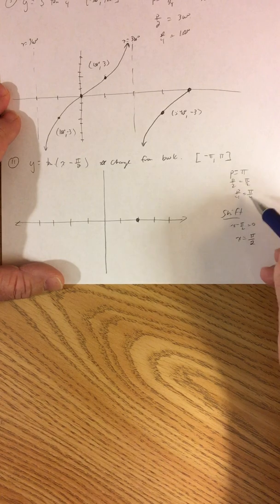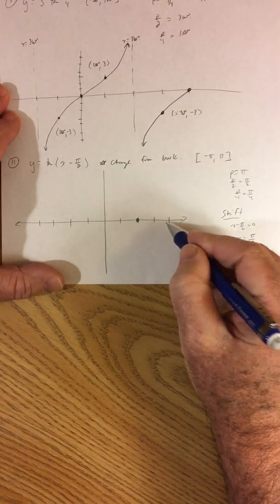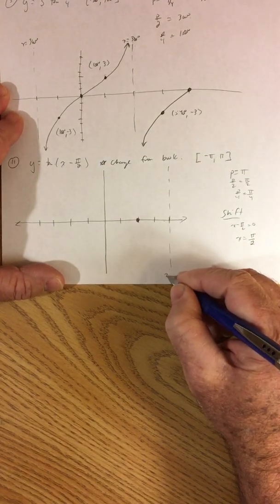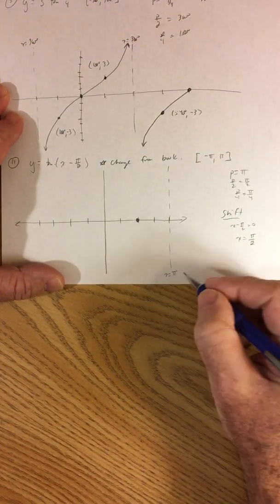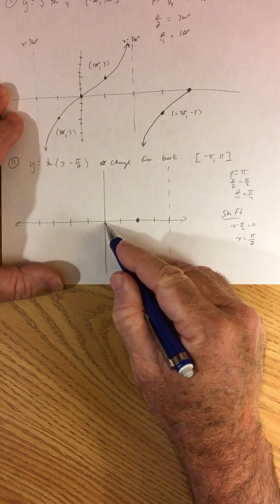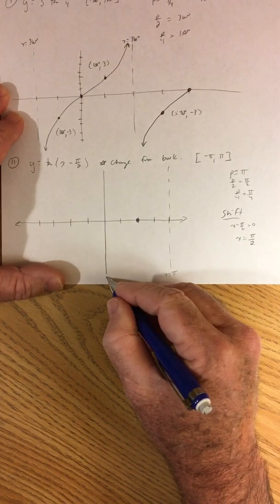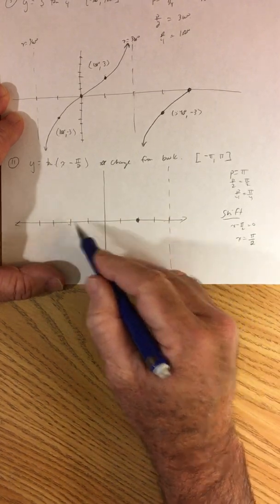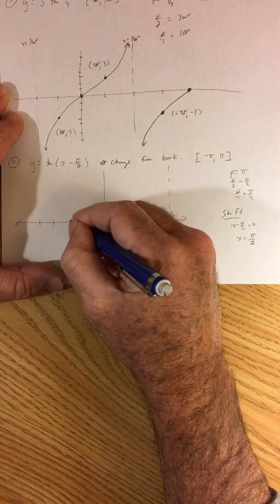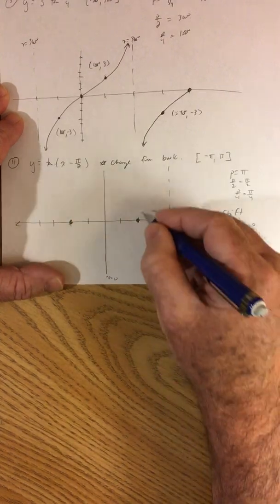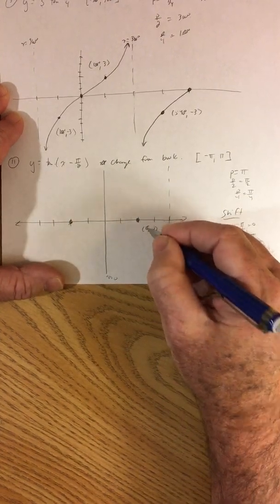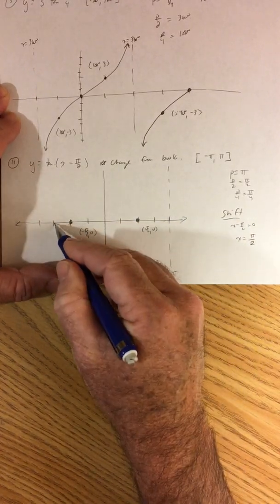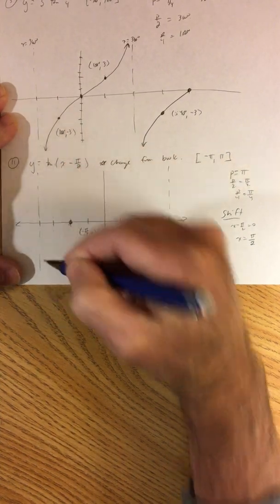Half cycle is pi over 2, that's 2 tick marks. So I'm going to go 2 tick marks. I have an asymptote. That's at pi. Now if I go 2 tick marks this way, I've got another asymptote. That's at x is equal to 0. Now 2 tick marks to the left of that, I have an inflection point. The parent inflection point was at 0, 0, and this one is going to be at negative pi over 2, 0. And 2 tick marks further, I have another asymptote.